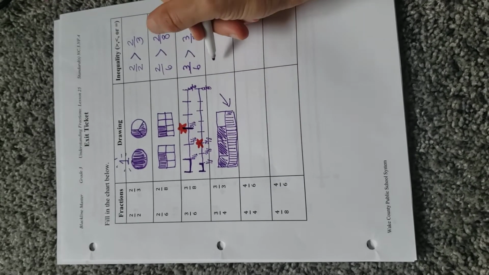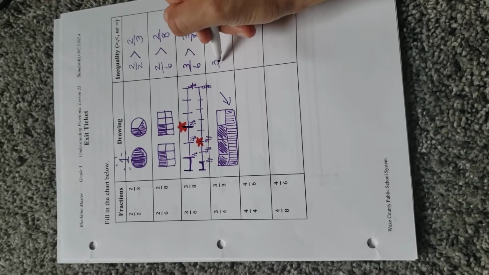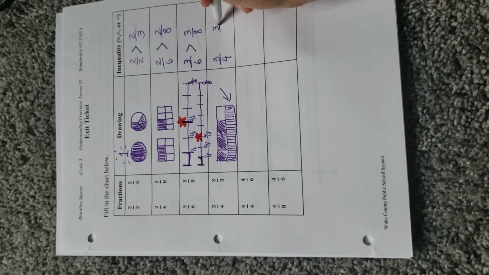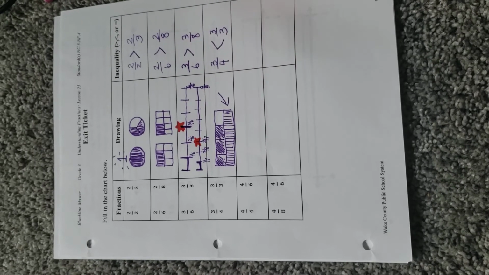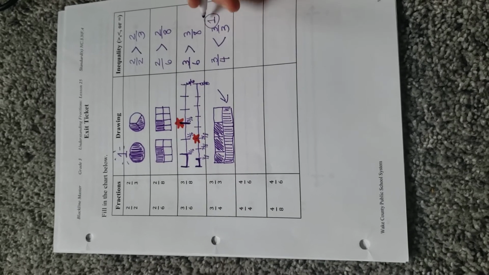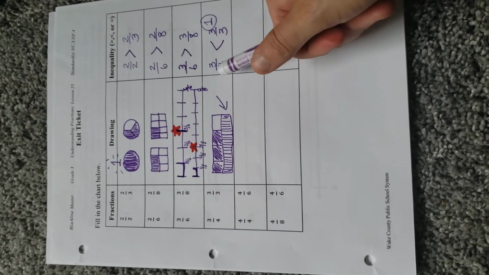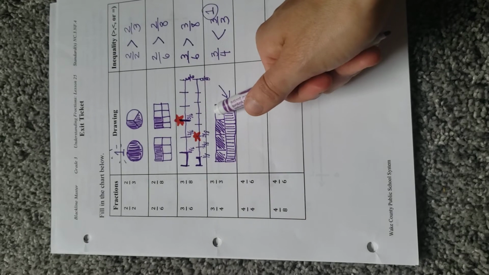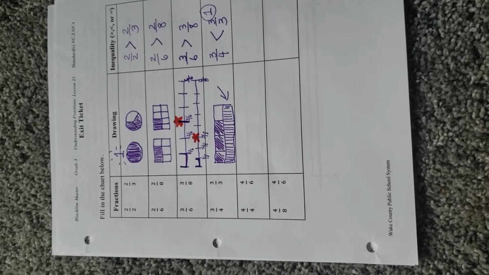That's a whole. 3/4 and 3/3. 3/3 is greater than 3/4. 3/3 is actually equal to 1 whole. 3/4 is almost a whole, but it was missing one more fourth to make it whole.